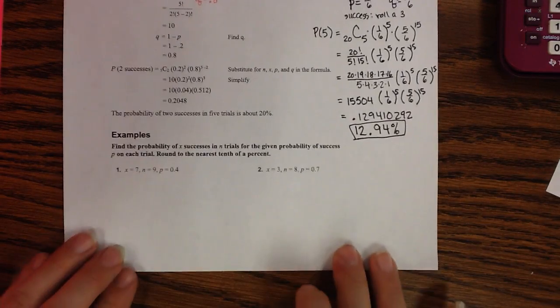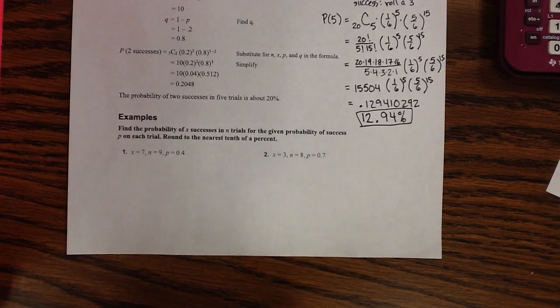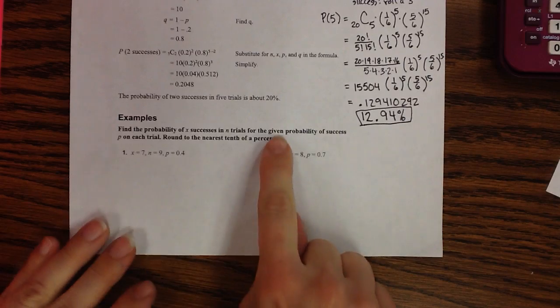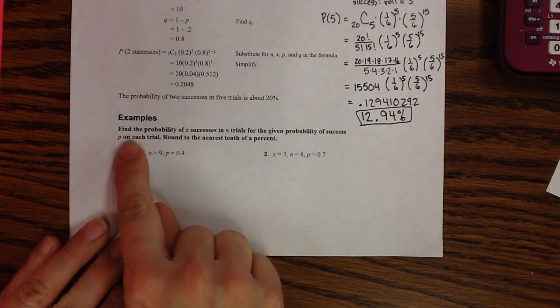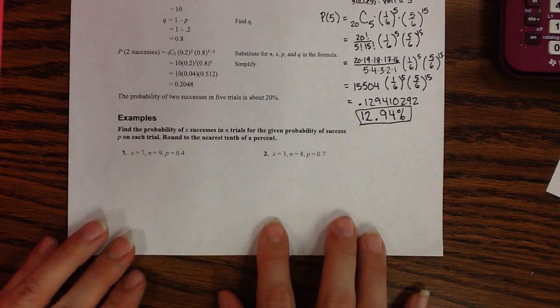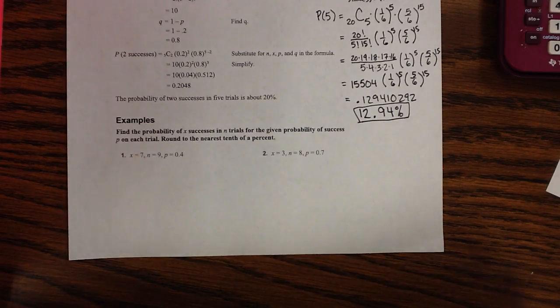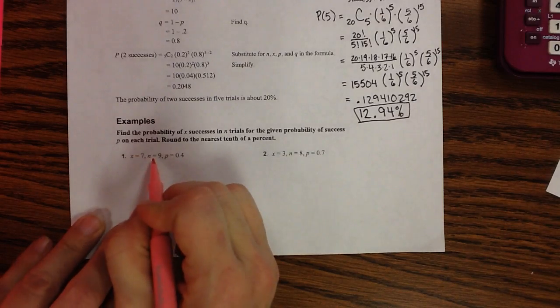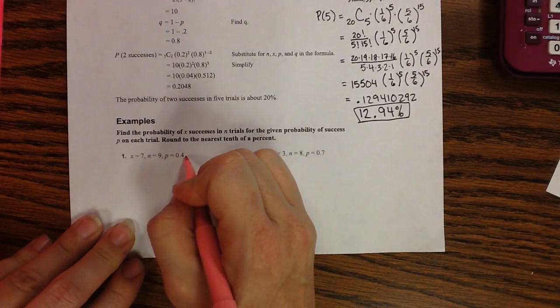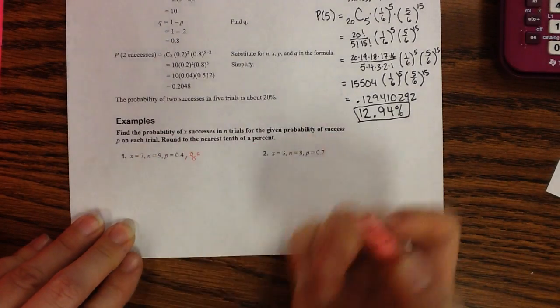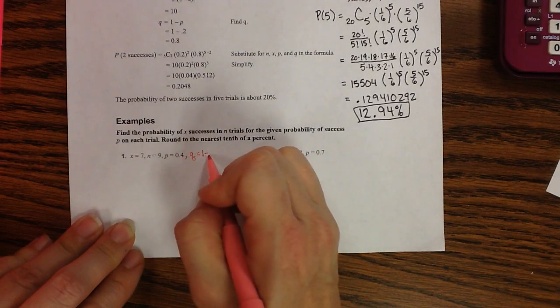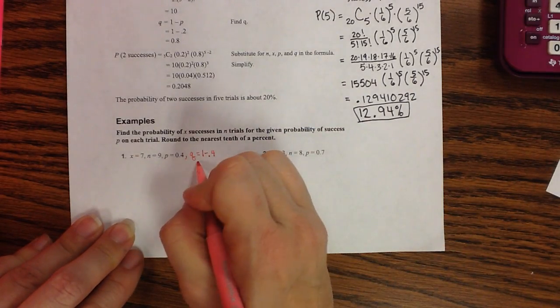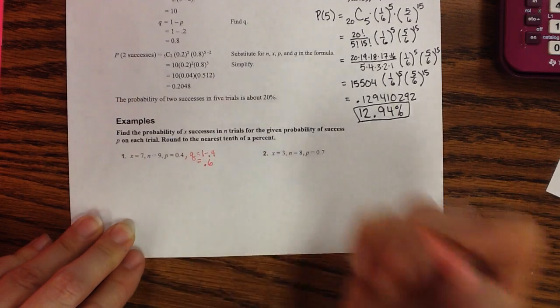Okay, let's do a couple more examples here. Find the probability of X successes in N trials for the given probability of success P on each trial. Round to the nearest tenth of a percent. So let's figure out all our numbers. They gave us X, N, and P, which means we need to figure out Q. Q is going to be 1 minus P, so 1 minus 0.4, so Q is 0.6.